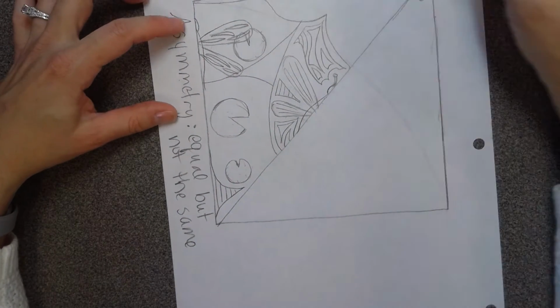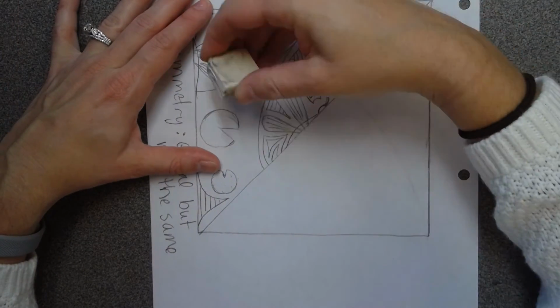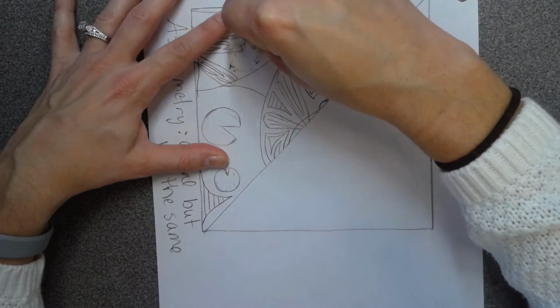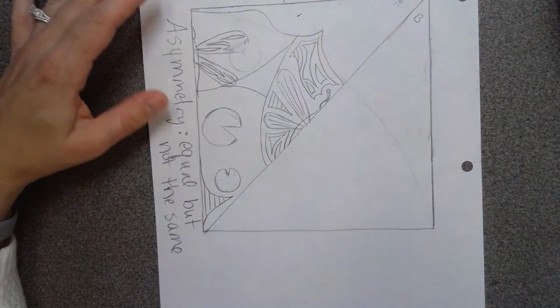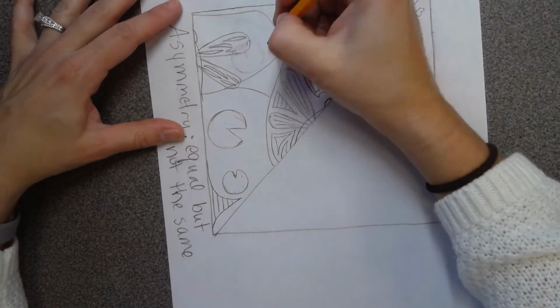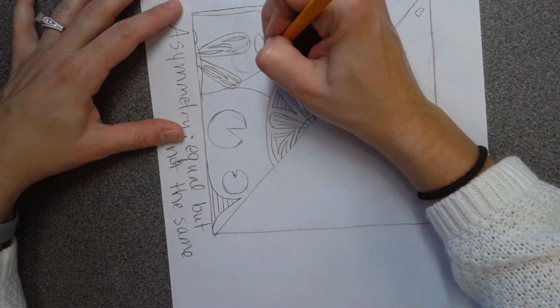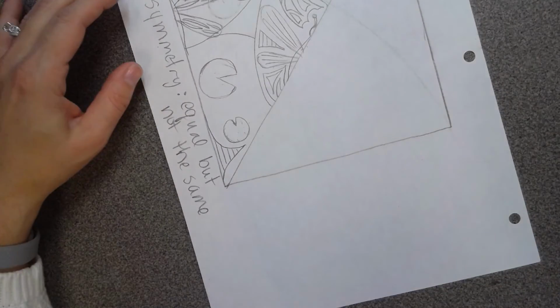So I don't really like that, the overlapping lily pad. So I might want to think about maybe I need to move this lily pad a little bit. This is one of the reasons why we do our designs in pencil, so we can always erase and move things around.